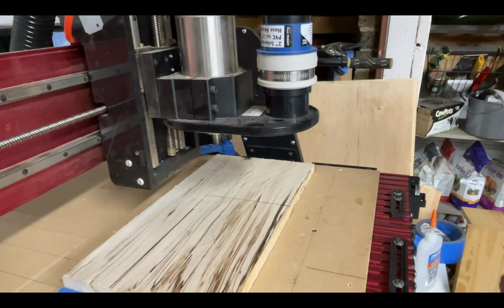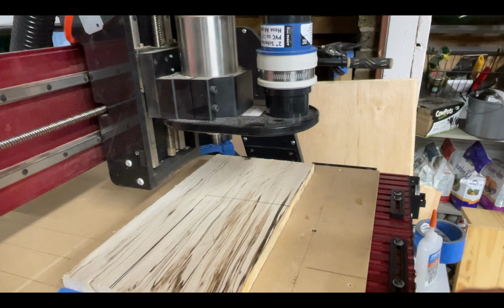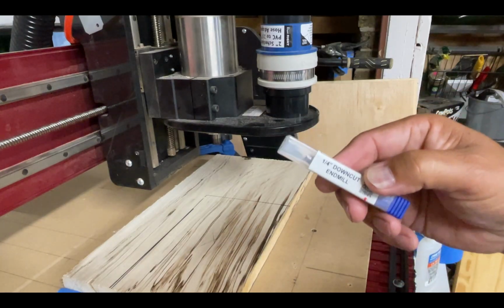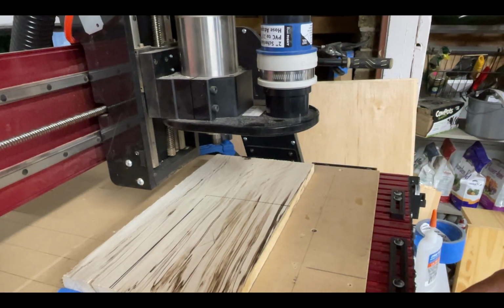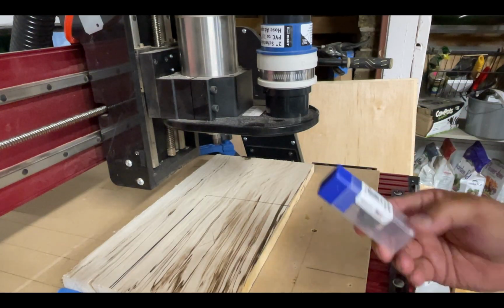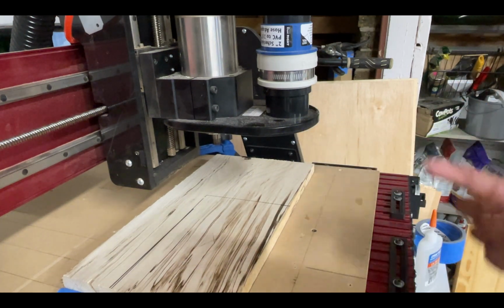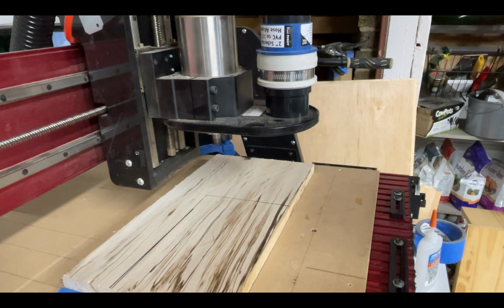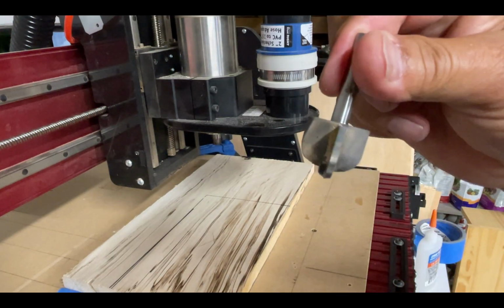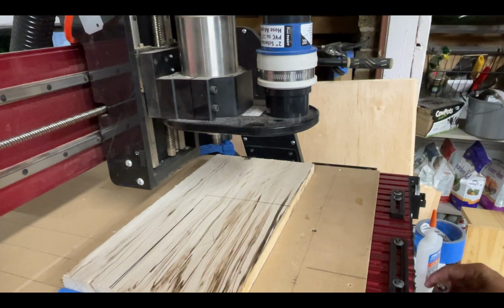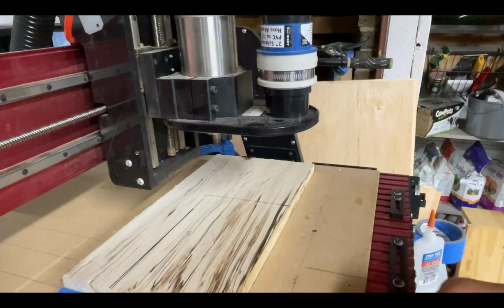Next thing we've got to do is put our bits up. We're going to be using our 1/4 inch down cut end mill, and we're going to be using the bowl bit. So I'm going to show you how we're going to change out the bits after the first run. All right, so the very first run is going to be with the bowl bit, and you can see it's a pretty significant size. But before we do that, we need to go ahead and center.